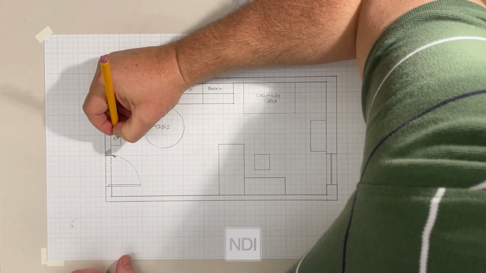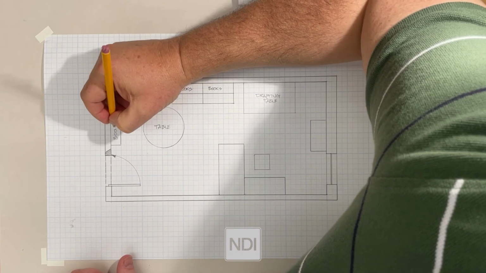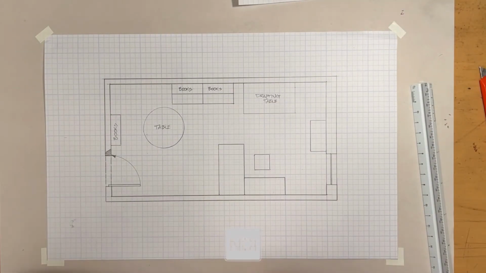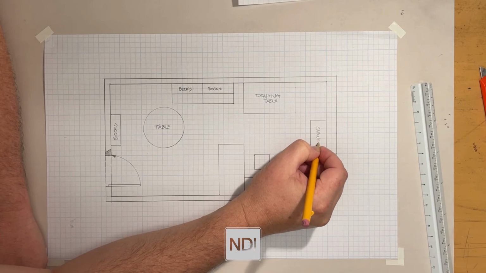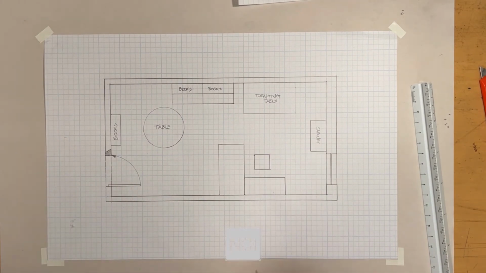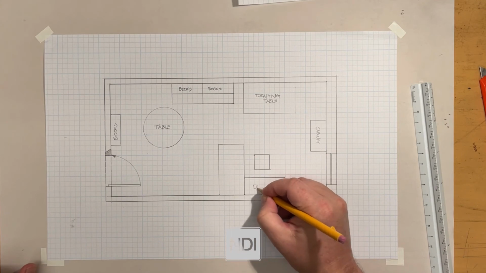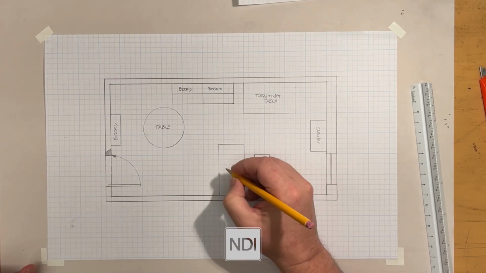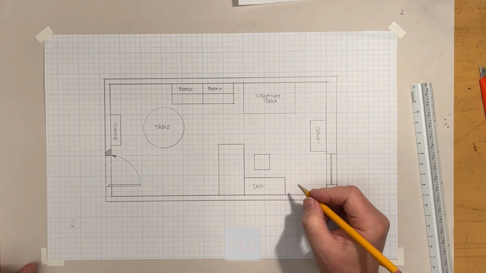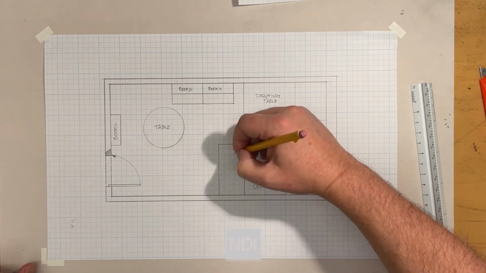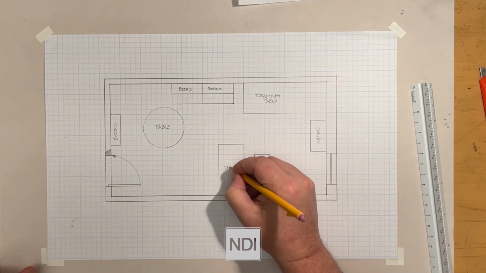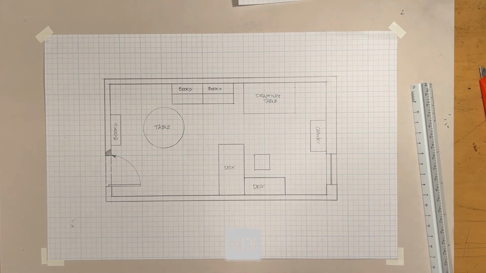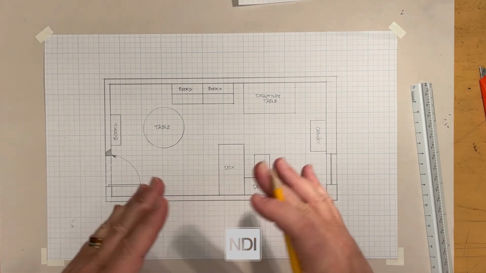Books. Cabinet. Desk. And, oh, dilemma. Which way should I label that? Should I go this way? I don't know. I'm going to do this way, because otherwise I have to sort of climb up on top of the desk, which I'm not interested in doing. All right, so there is the plan.